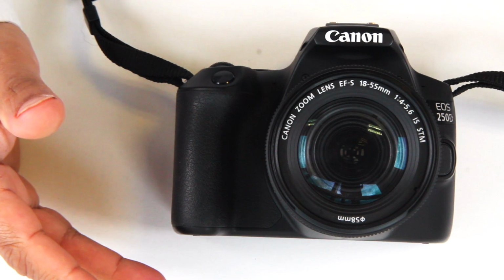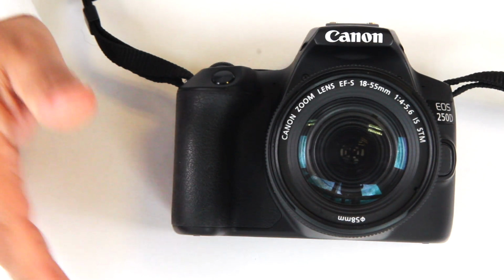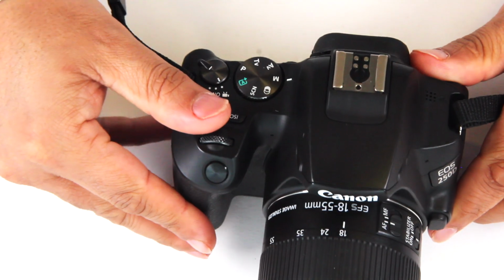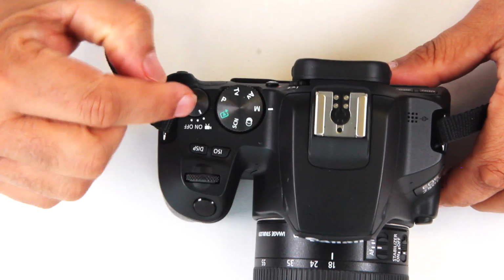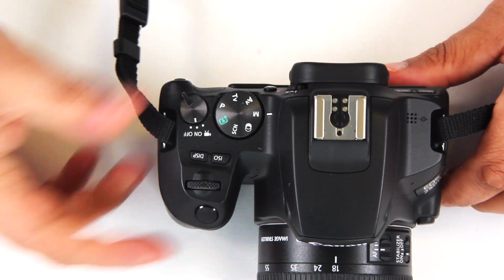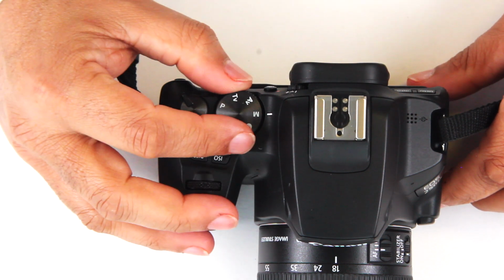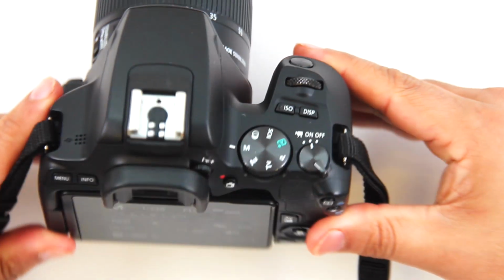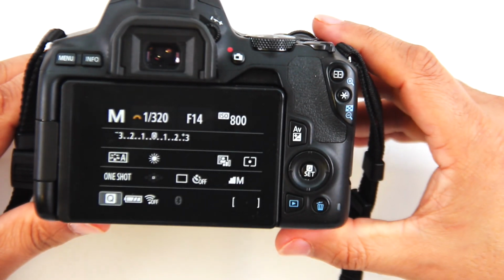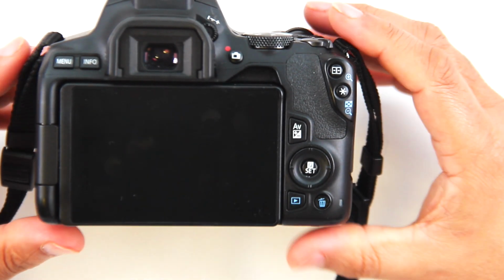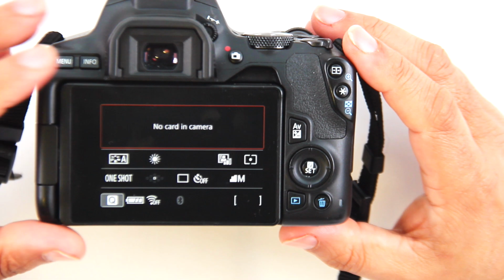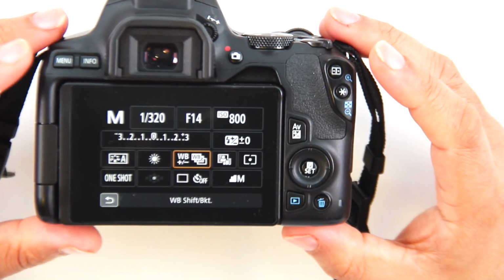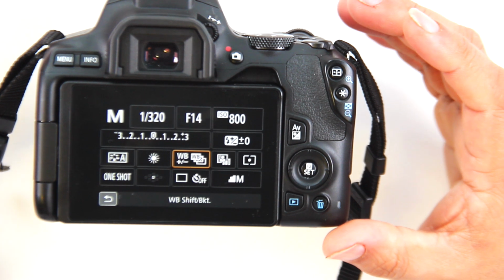Today I'm going to do a short video on focus points on a Canon 250D. So let's get started. To switch the camera on, just go to the top and put it on. So I switched it on. Okay, I'm in manual mode, and I'm going to go to the LCD screen. There's my LCD screen, and I'm going to click on the Q button. This button here is going to take me to my settings.